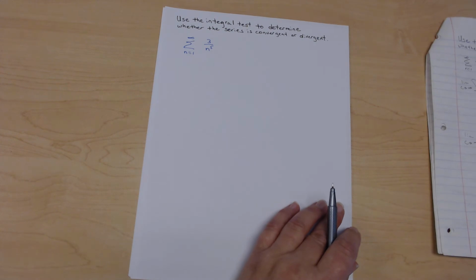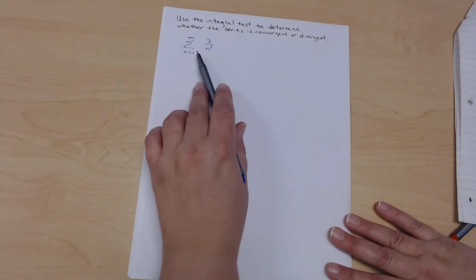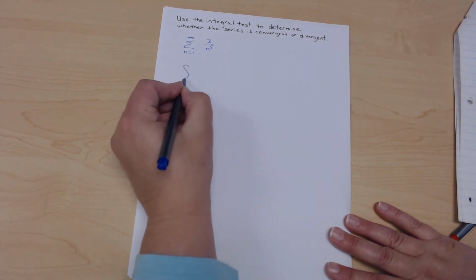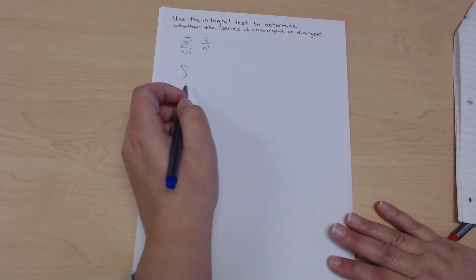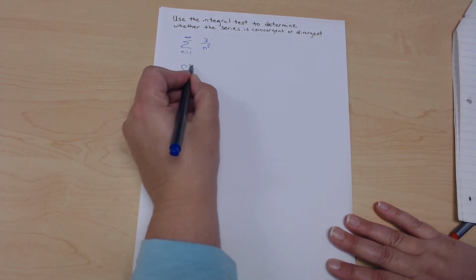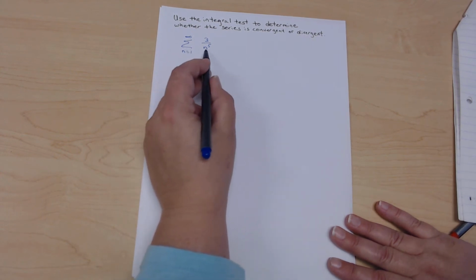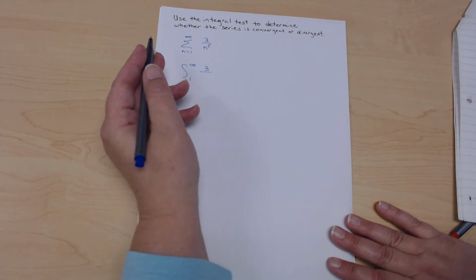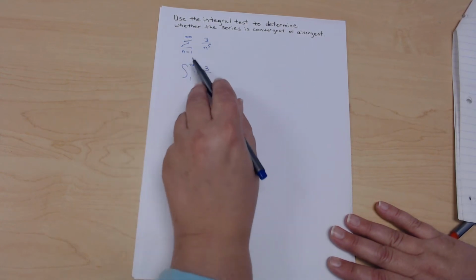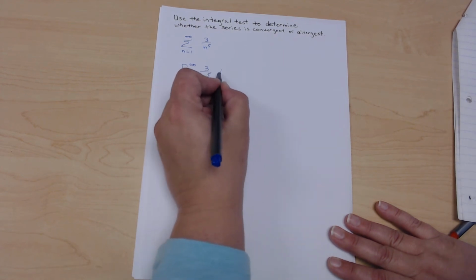So what the integral test says is let's change this to an integral, from 1 to infinity of 3 over, and you can do n still if you want. If you want to change it to an x to officially say we're changing the type of problem it is, you can. If you just like x's, that's okay too.